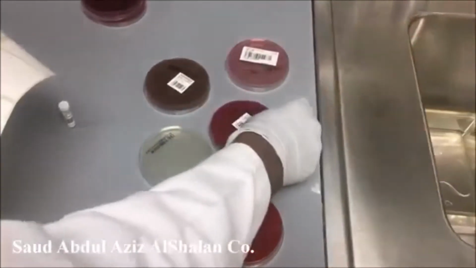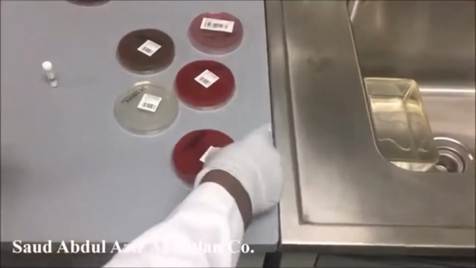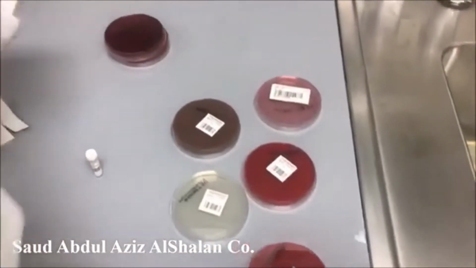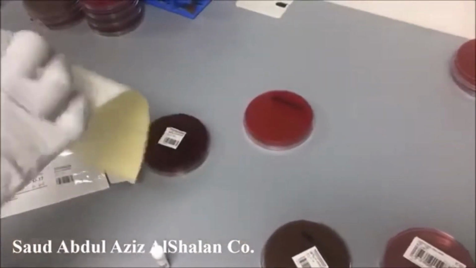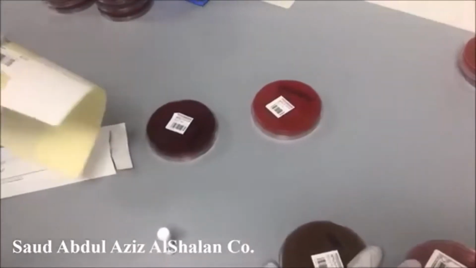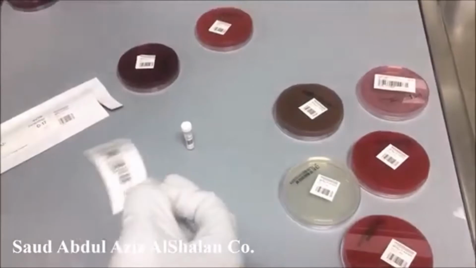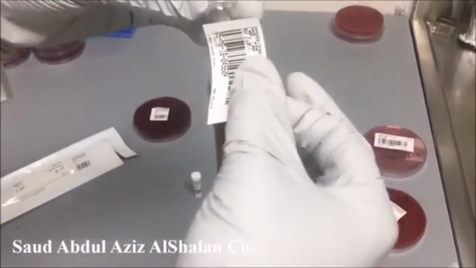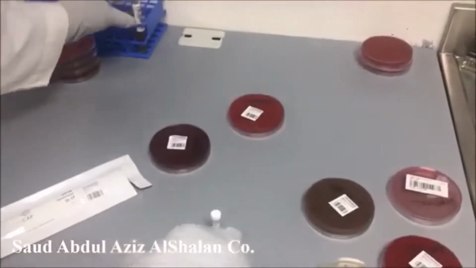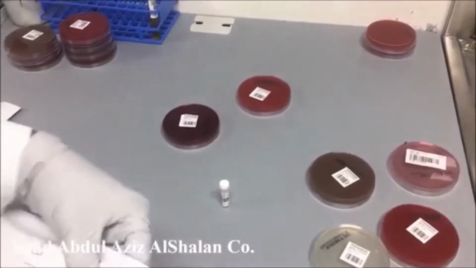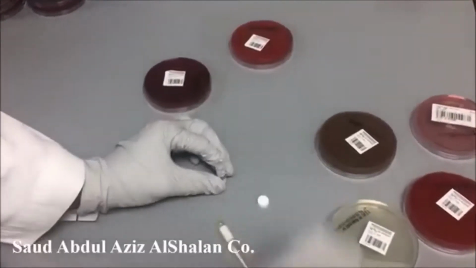After we finish, we are going to incubate them. This will be incubated anaerobically, this will be incubated aerobically, and these two plates will be incubated anaerobically. The same procedure we did for the first two specimens, we are going to follow again.